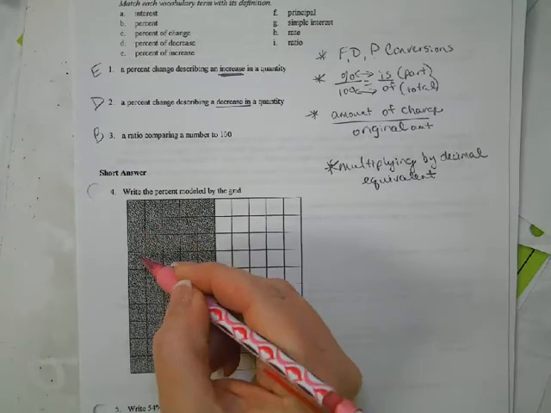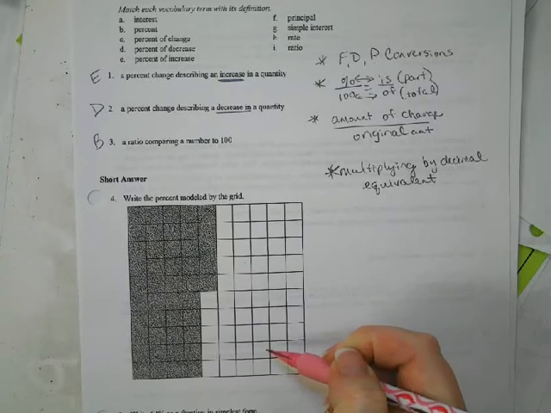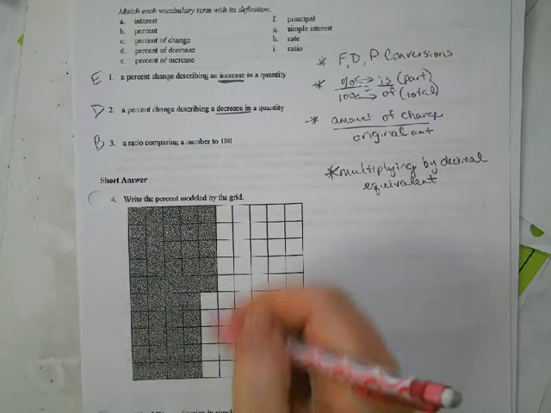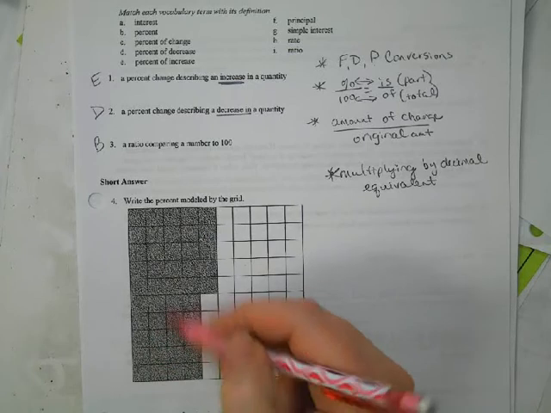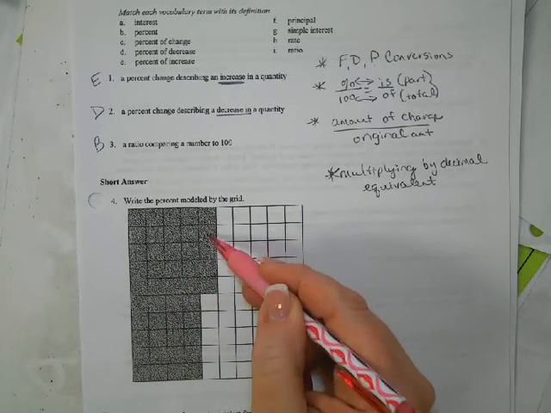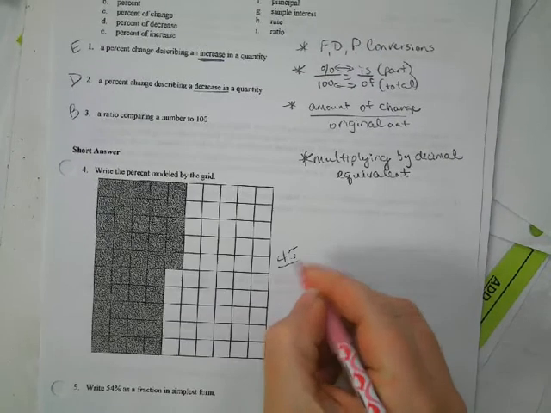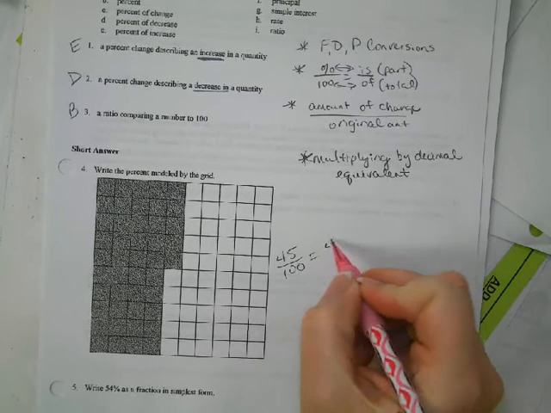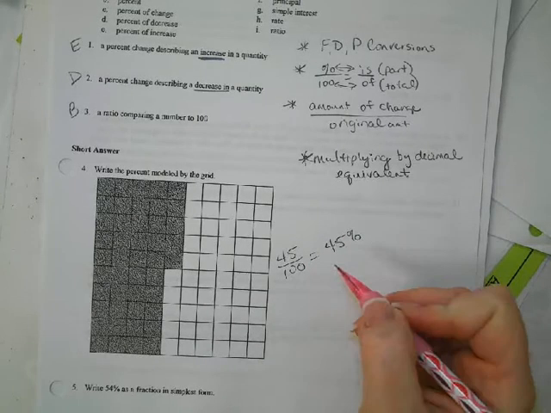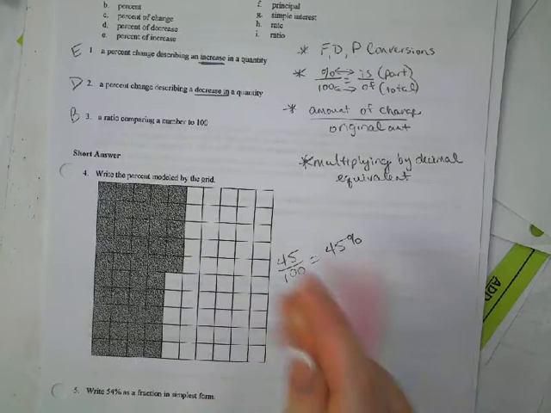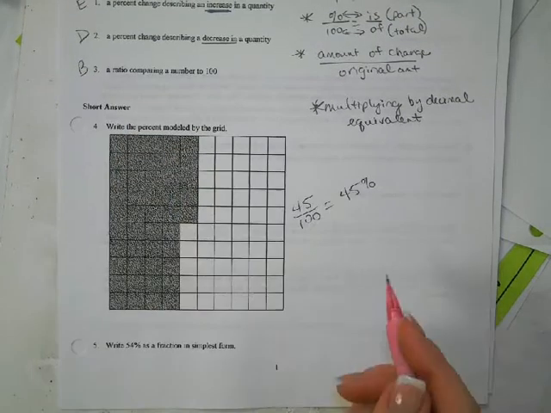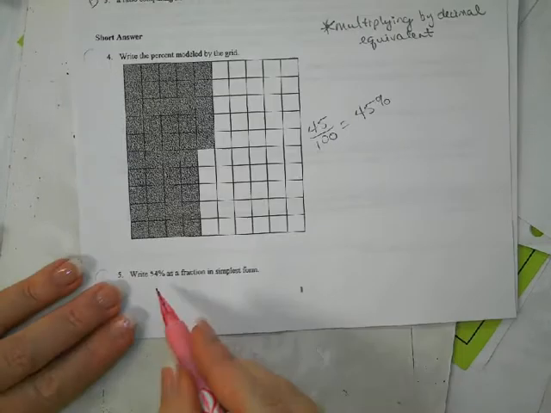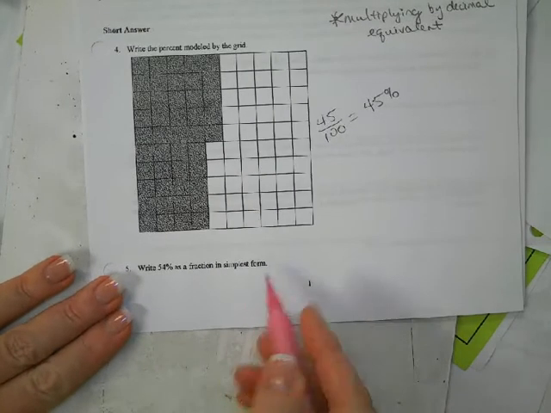So if each little square is 1/100th or it's 1%, we just need to count what's shaded here. I know that there's 10 in a row, so there's 10, 20, 30, 40, 41, 42, 43, 44, 45 out of 100, and I'm supposed to write the percent, so that is 45%. If this was gone all the way down, that'd be half of it, so that'd be 50%, but this is 45% of the whole.